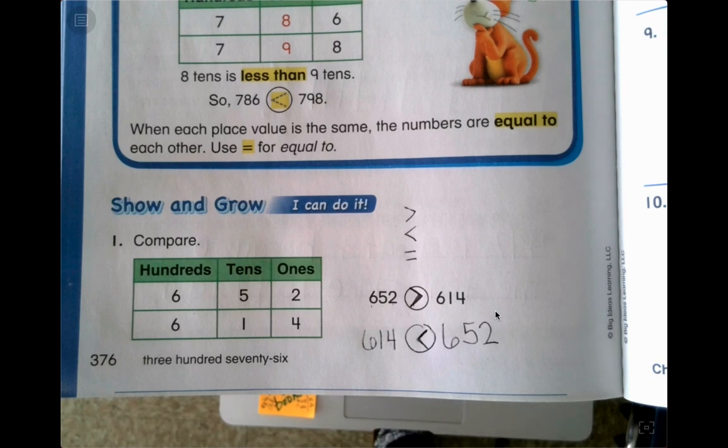Gianna? But you see the number there? I think it's easier if you cover up 614 in the little circle, and then you can see that one's greater.